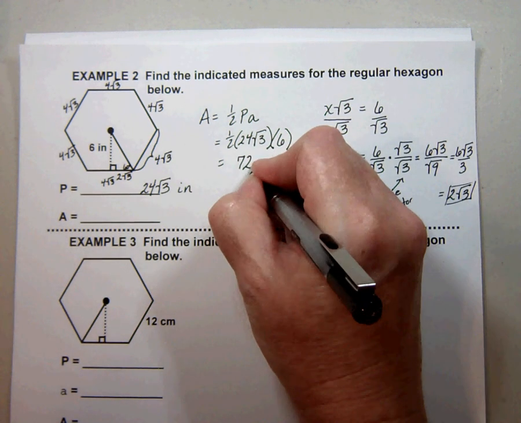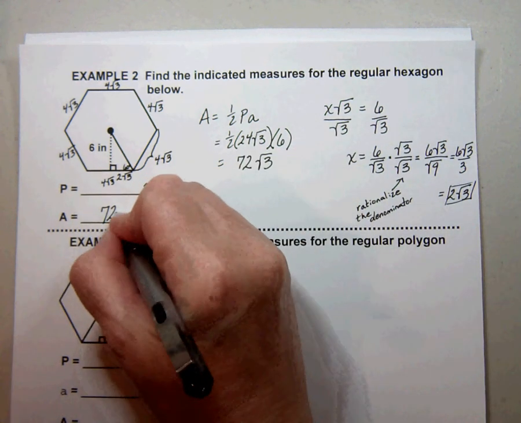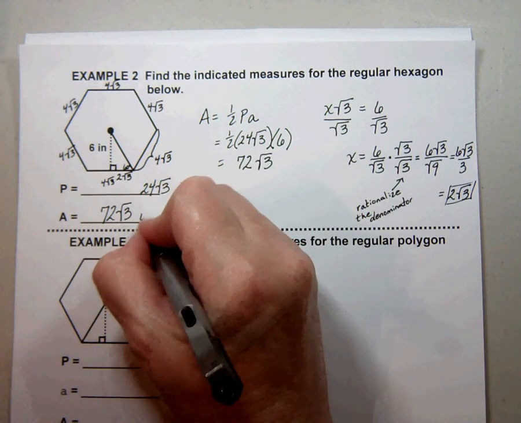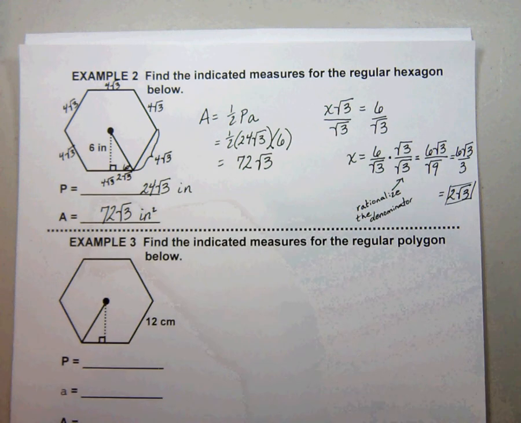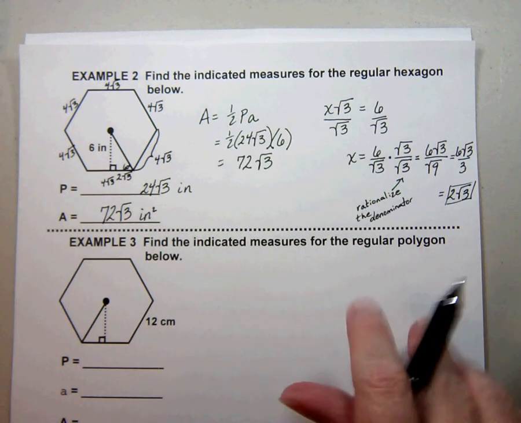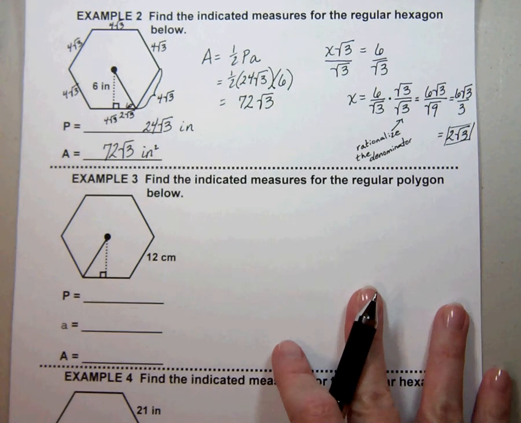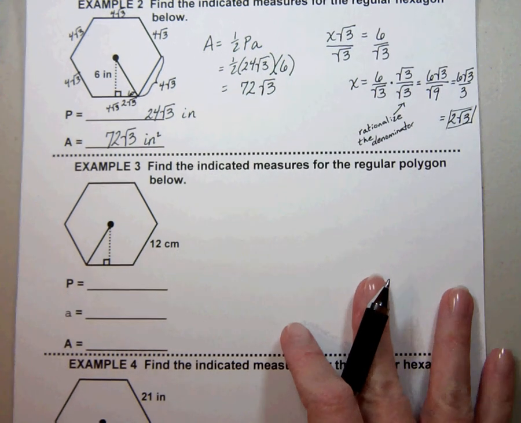So 72 times the square root of 3 is your area. Kind of tricky on that one, having to rationalize the denominator. That's not always what you'll have to do, but anytime you're dividing by a radical, you will.